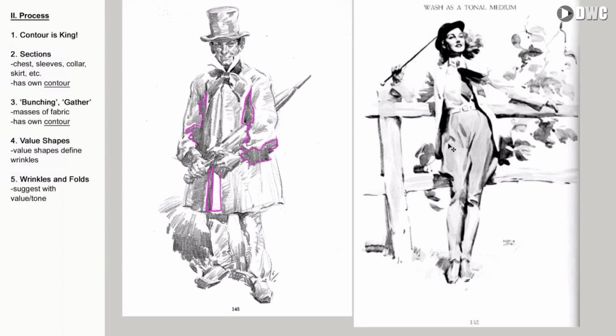On the right, we have another Loomis, and absolutely stunning tonal drawing. Value shape here, it's almost no line at all. This value shape here, the dark value shape, is helping us to see, okay, that's the pant leg, and that's the jacket.